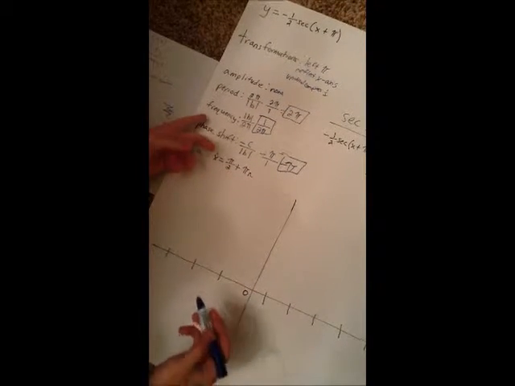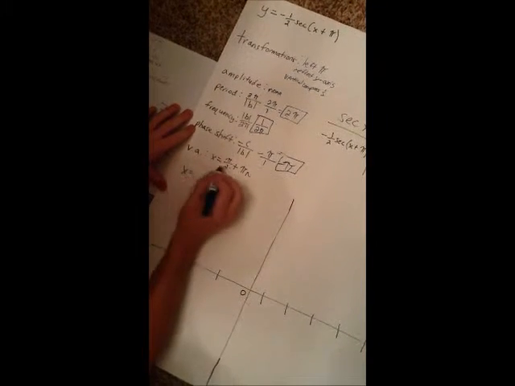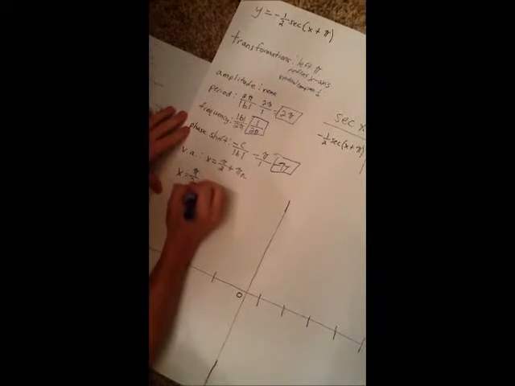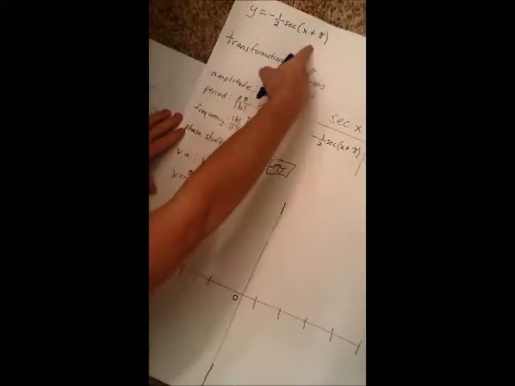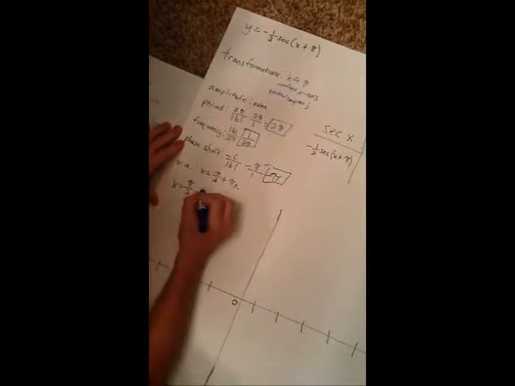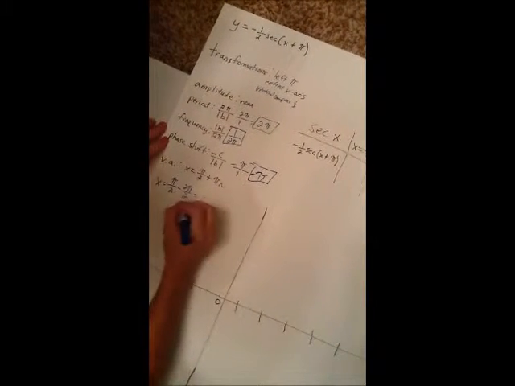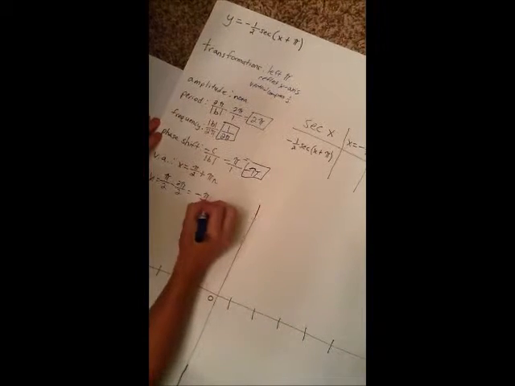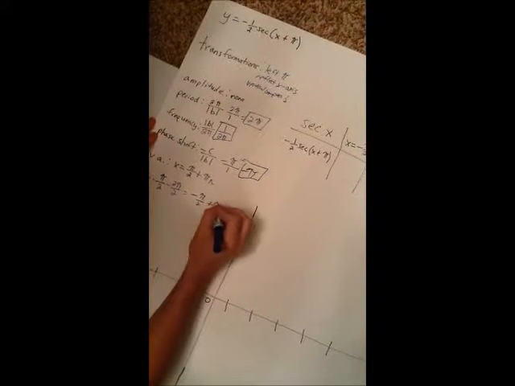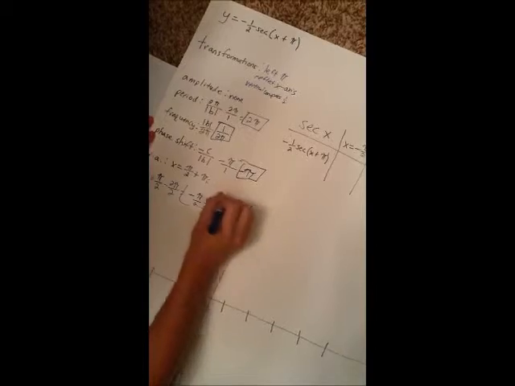So to find it for this function, we're going to use the pi over 2, subtract pi from it, so x equals negative pi over 2 plus pi n.